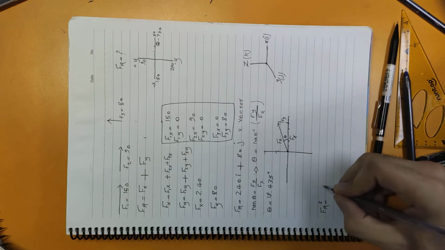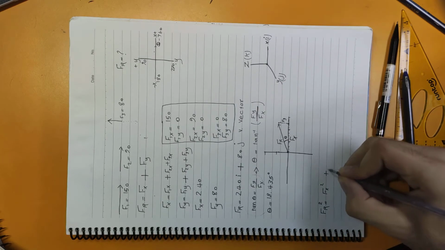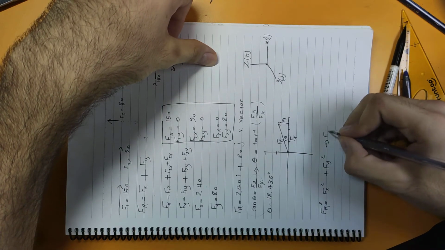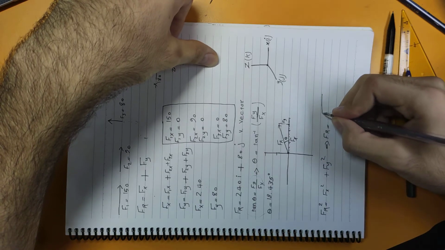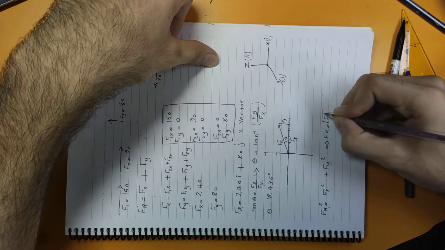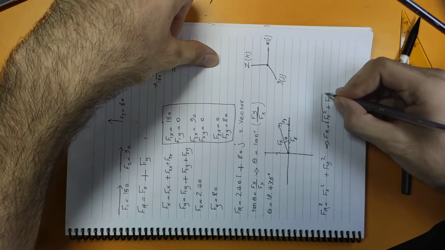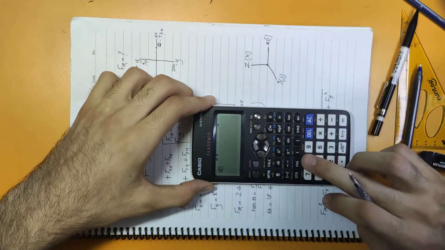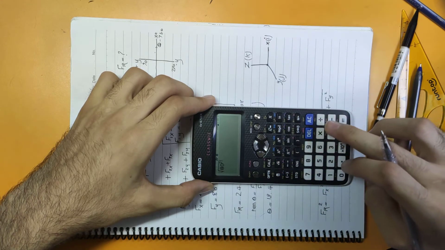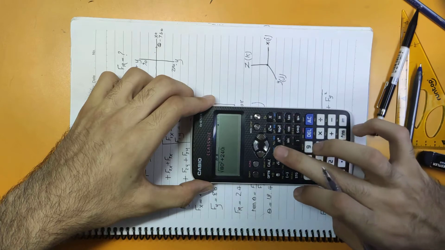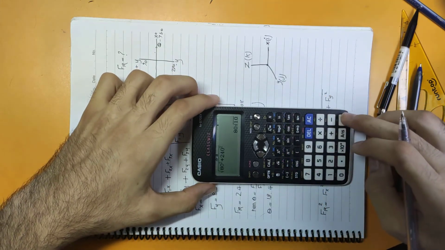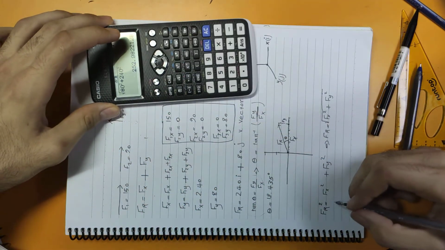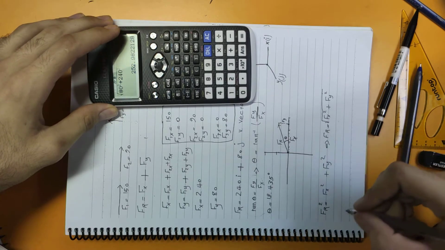So FR squared equals Fx squared plus Fy squared, which leads to FR equals the square root of Fx squared plus Fy squared. So let's find it: 80 squared plus 240 squared equals 252.98.